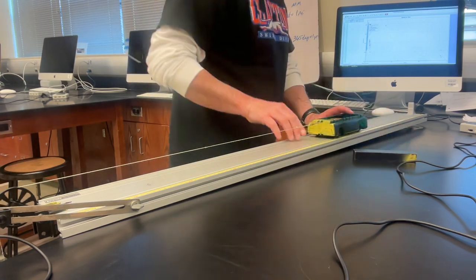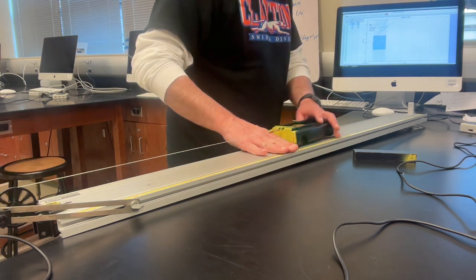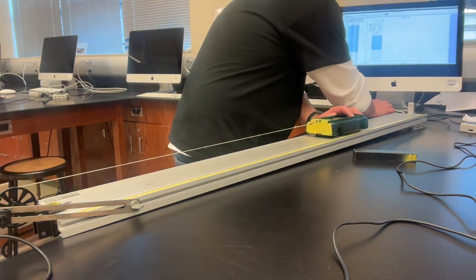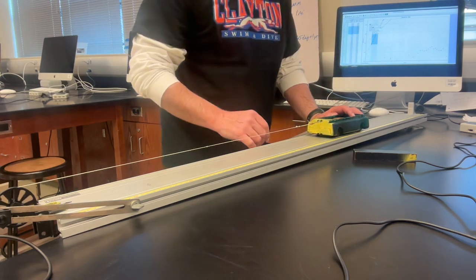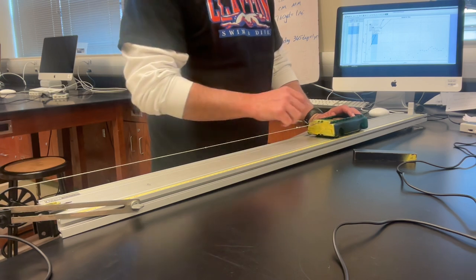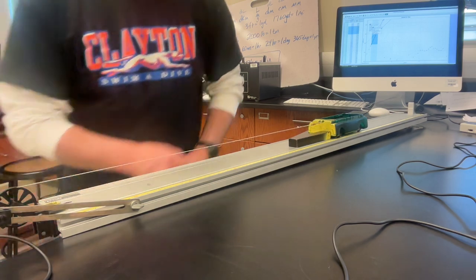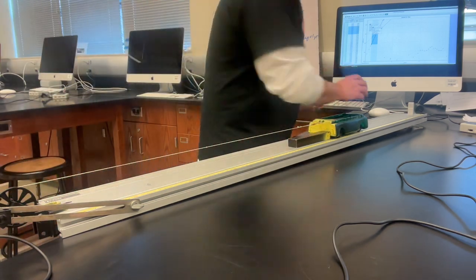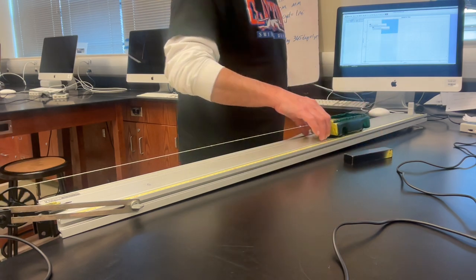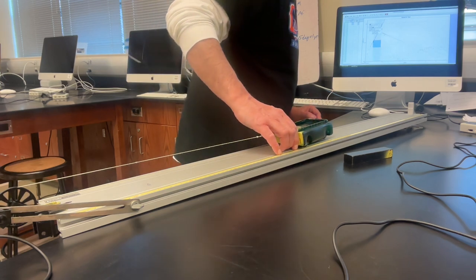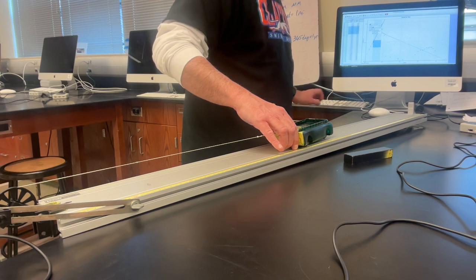And we'll go ahead and start the computer and catch. And the slope of this graph is 1.329. Again, that's 1.329 meters per second squared. So now we're going to go ahead and move another mass from the cart to the hanger. Data collection and catch it. The slope of this graph is 1.924. Again, that's 1.924 meters per second squared.